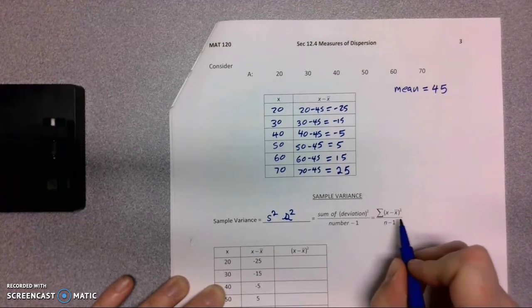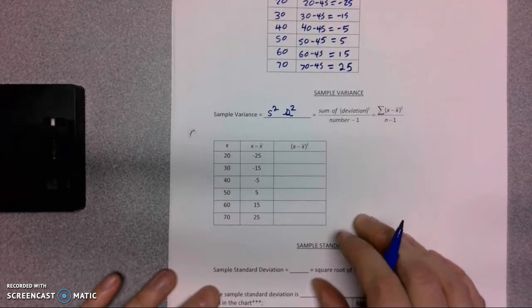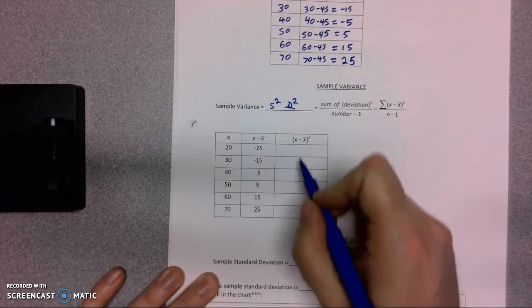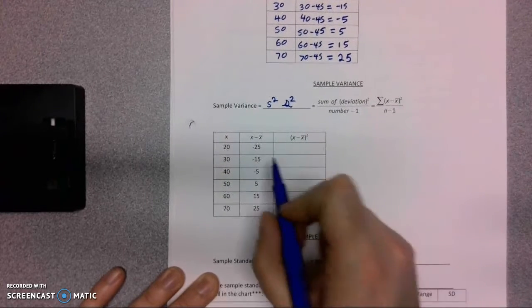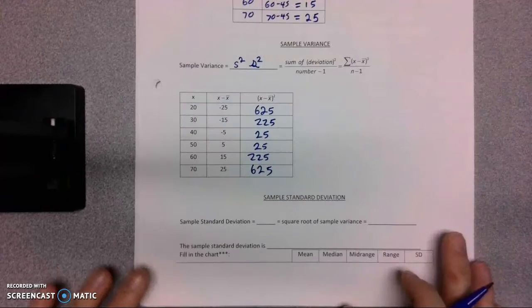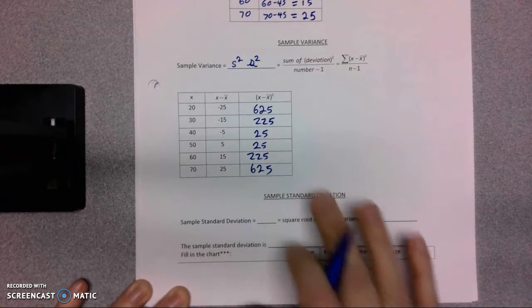So that's what this is saying, sum of the deviations squared divided by n minus 1. So if we look down here, we have our deviations. Now we're going to square all our deviations. So take all these and square them. Okay, so we have our deviations squared up here.